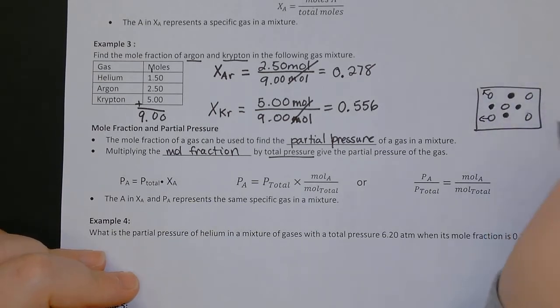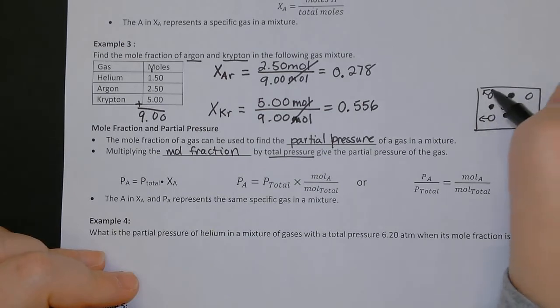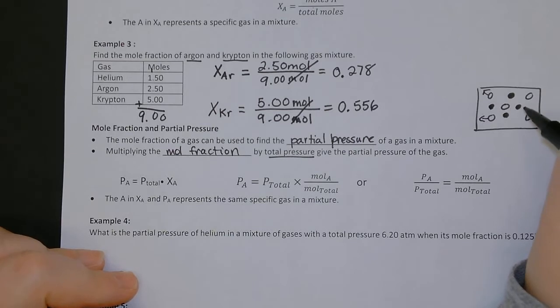And because there's more of them, they are going to hit the sides of the container more often, creating more pressure. So whatever fraction of this mixture is those open circles, it's going to have that same fraction of the total pressure. So if 60% of the particles are these open circles, then 60% of the pressure is going to come from those open circles.